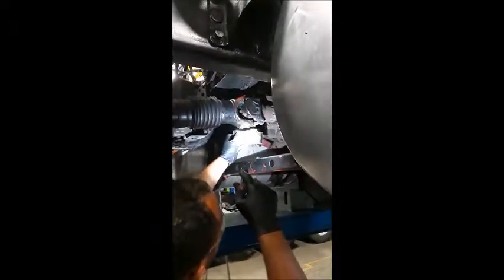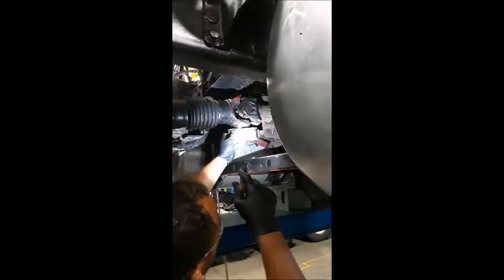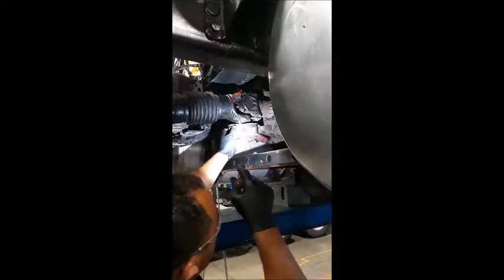That would give me my differential angle. If this one was down here, the same thing. I would put it right here, mark whether it was down or up, and mark the degrees. I would subtract or add them together to see what my drive line angle would be for that. So that's just the drive line angle.